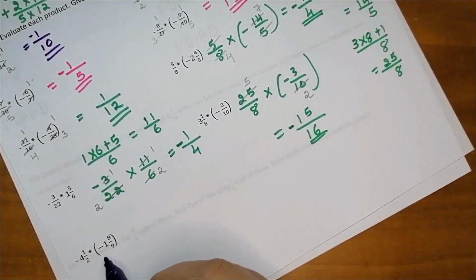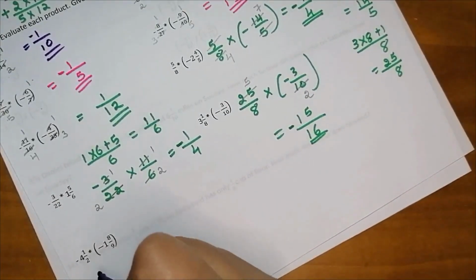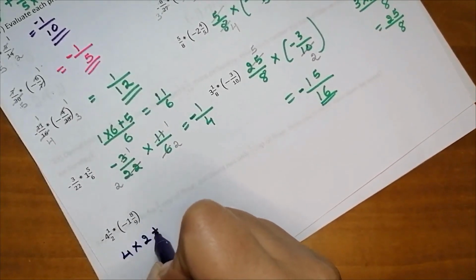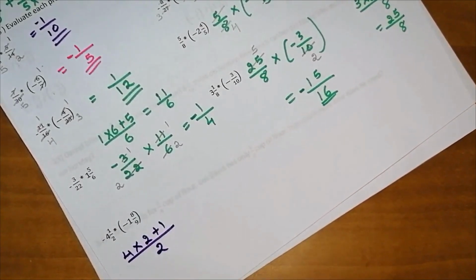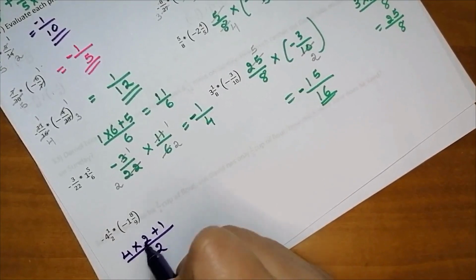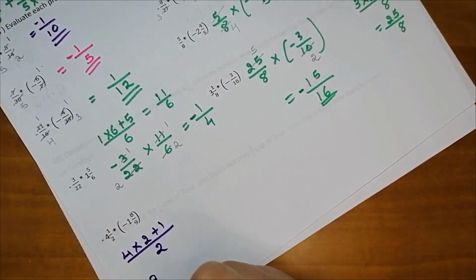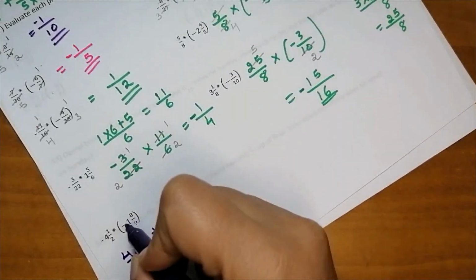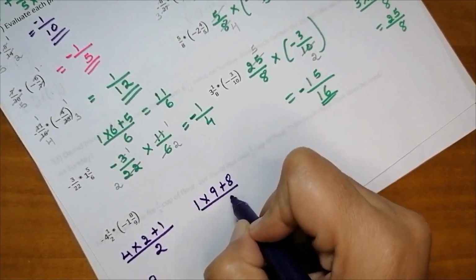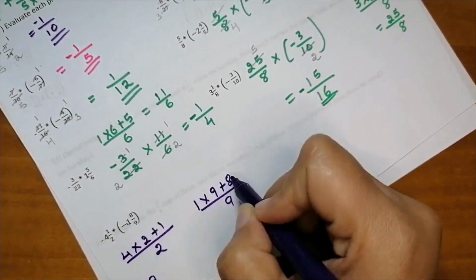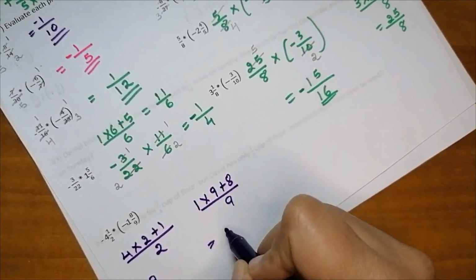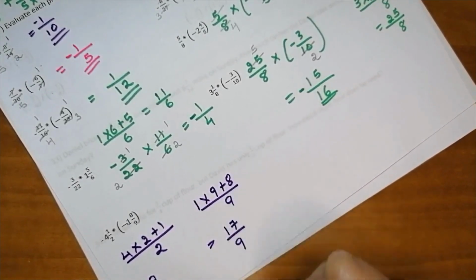And the last one here, again a mixed number, both of them are mixed numbers, so let's convert it first, right? So this is 4 times 2 plus 1 over 2, right? 4 times 2 is 8. 8 plus 1 is 9. 9 over 2. And the next one here, this is 1 times 9 plus 8 over 9, right? 1 times 9 is 9. 9 plus 8 is 17, and this is 9.